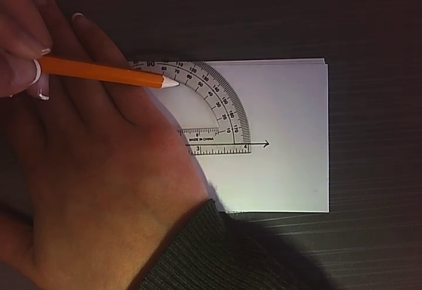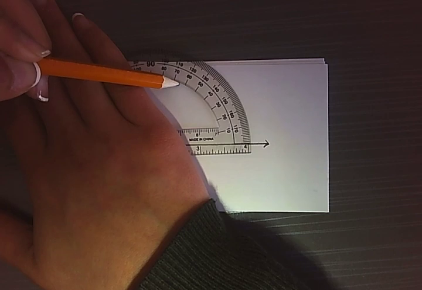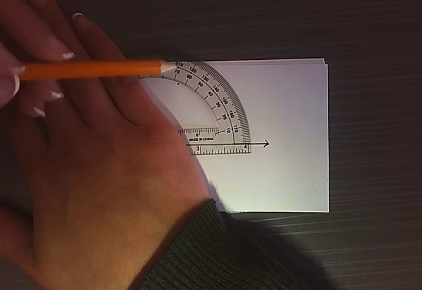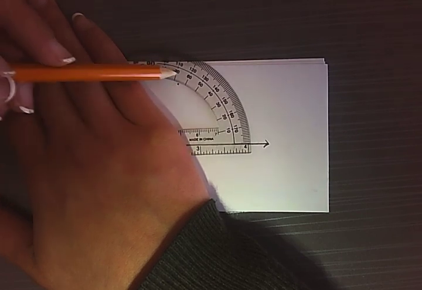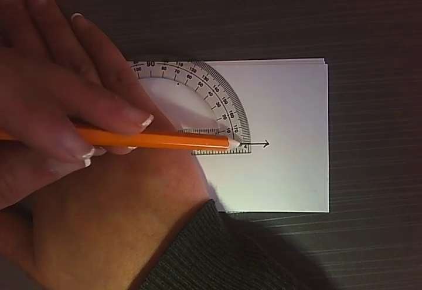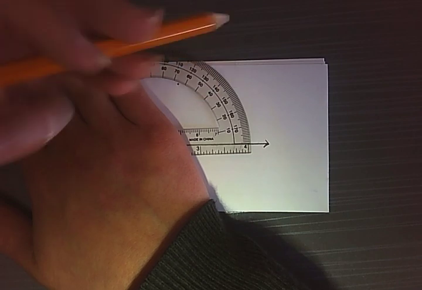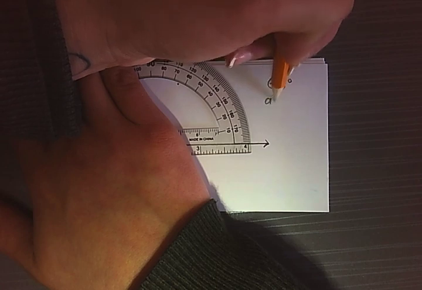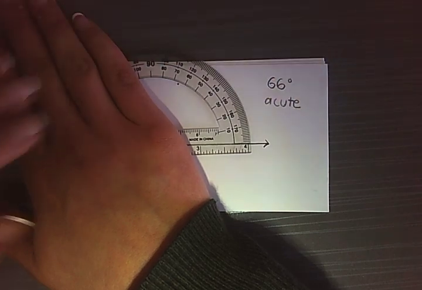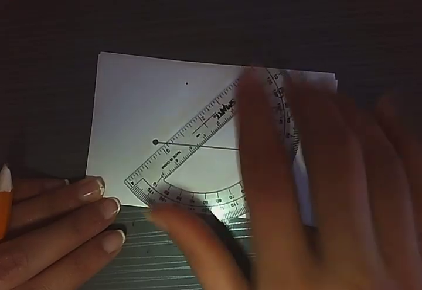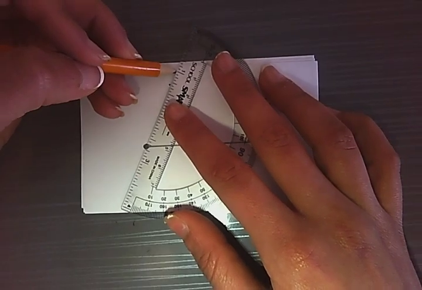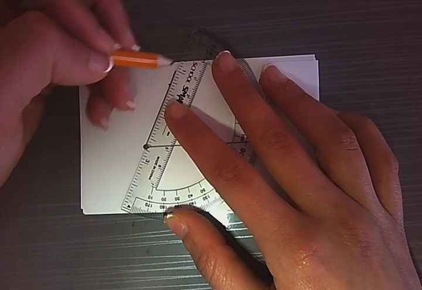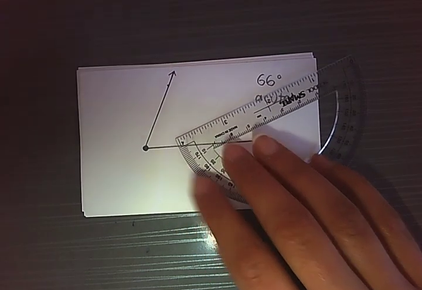So I'm putting a dot right here underneath where 66 is on the protractor. Some of you might think that this is actually 114, but remember, we're only looking at the side that we're counting up from, starting with the bottom ray. Also, we know that 66 is less than 90 degrees, which means it's what? Acute. Which means we're looking at numbers that are less than 90. So, next thing, we connect into the middle of the vertex all the way up to 66.